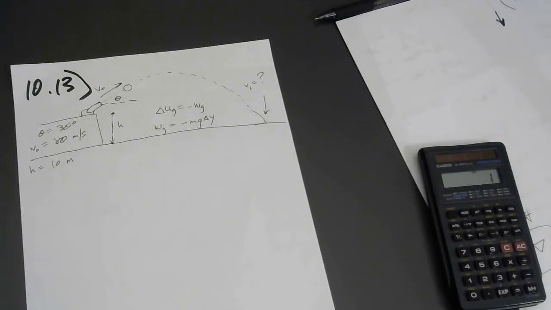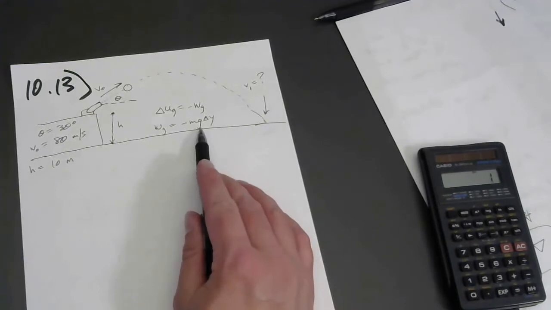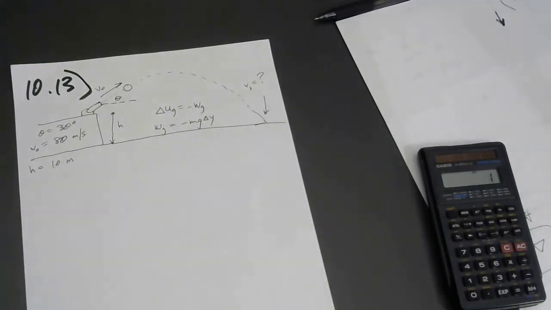But for most of the problems we do in this chapter, we're not talking about heights like the International Space Station. We're barely even talking about the height of a mountain. So this 9.8 doesn't change by enough to justify using the full integral expression for work. We can just do Fg dotted with delta R.